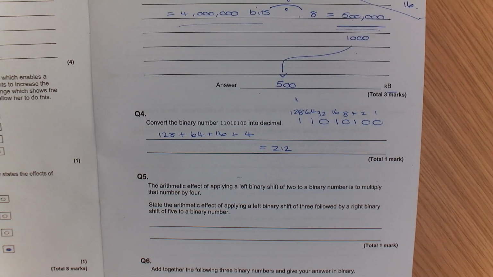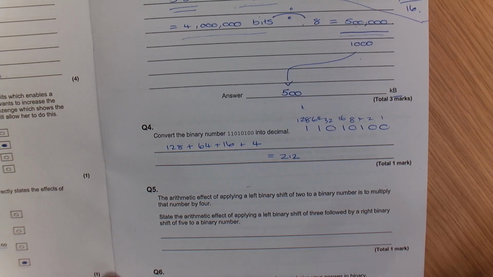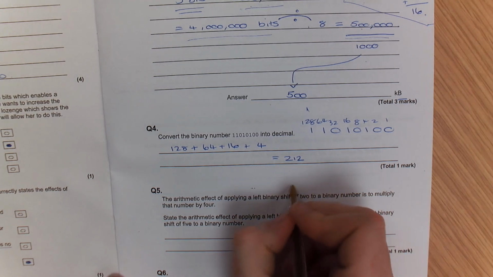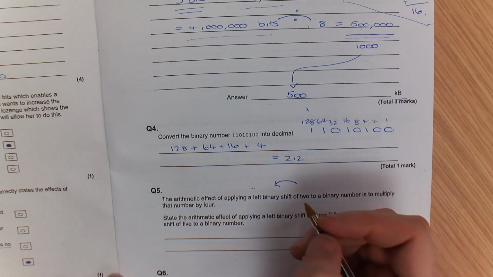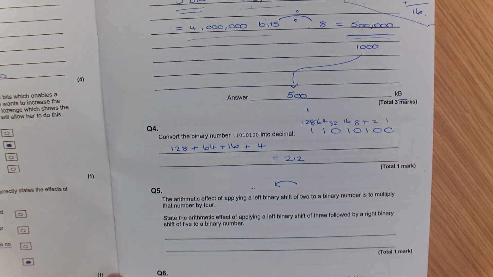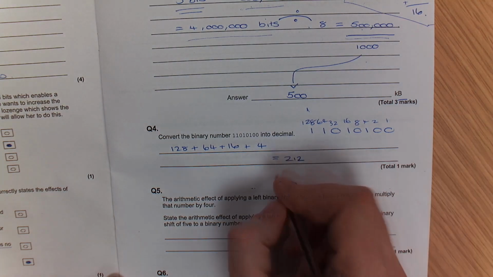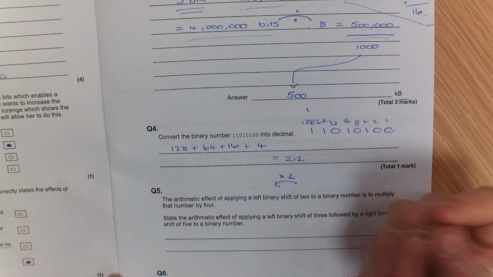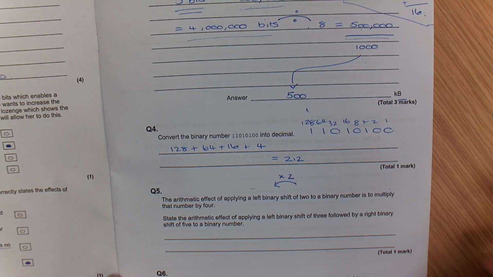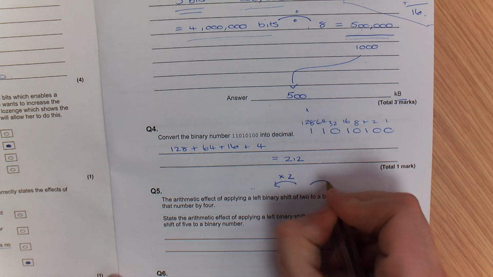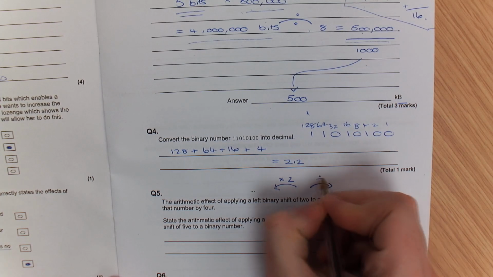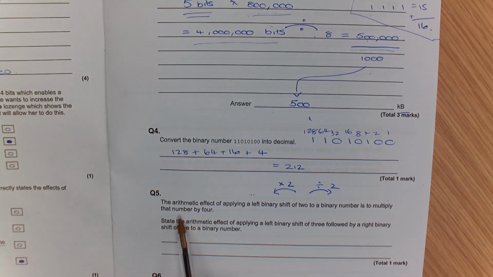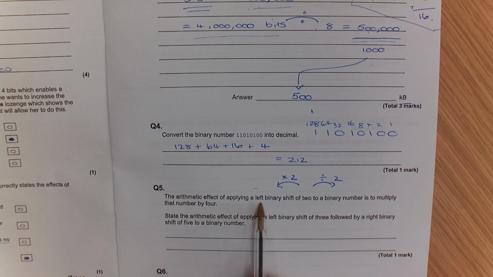Now, we have a binary shift question. We know that if we go to the left, what happens to the number? Yeah, it multiplies by 2. Avoid using the word double. Show that you understand the multiplication. If we go this way, we divide by 2. So then, look what's happening here. It says a shift of 2 means that it will be multiplied by 4.